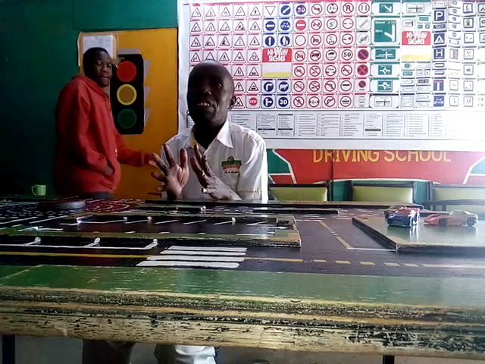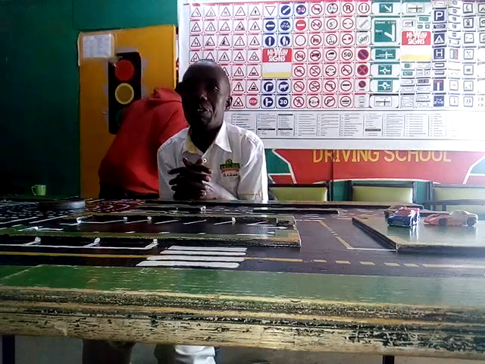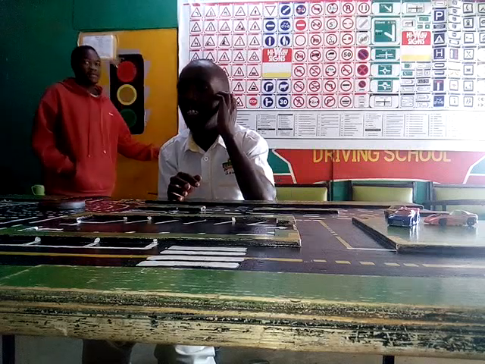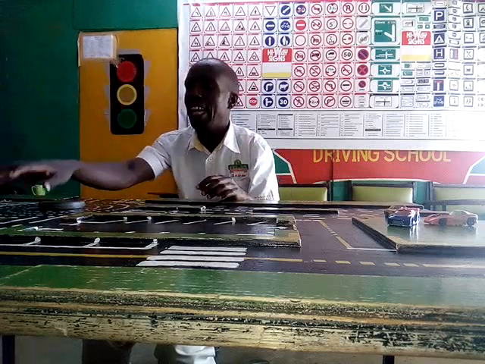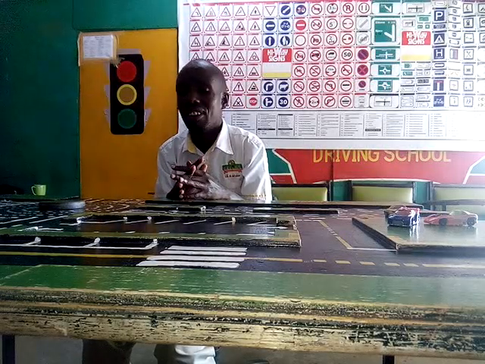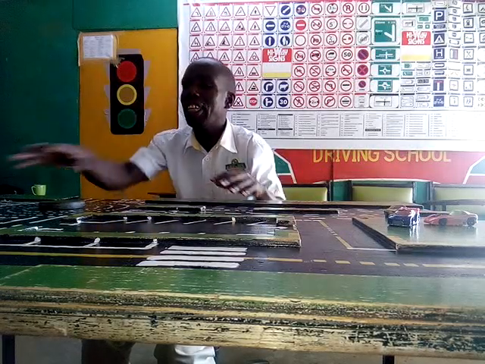So this one-way traffic road is subdivided into two. We have one-way traffic road major and one-way traffic road minor. The difference between the two is the number of lanes. Iko na lanes 4 na iko na 3.